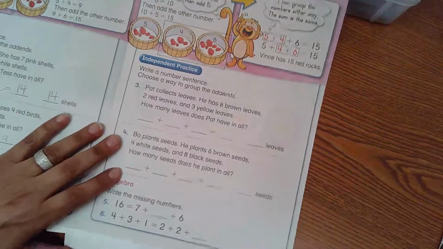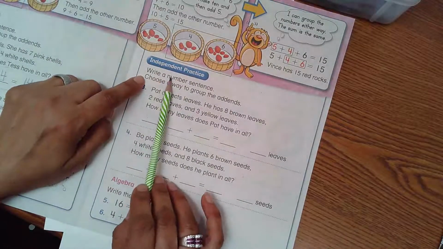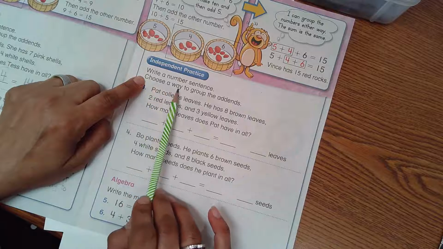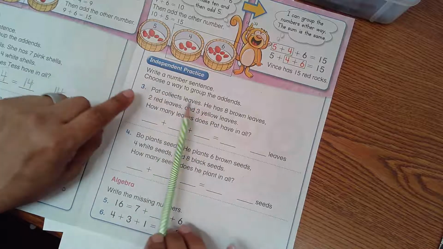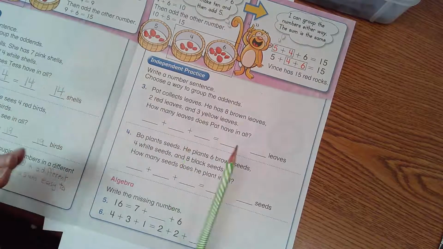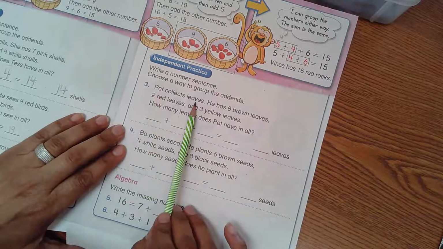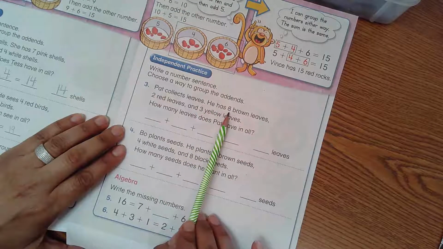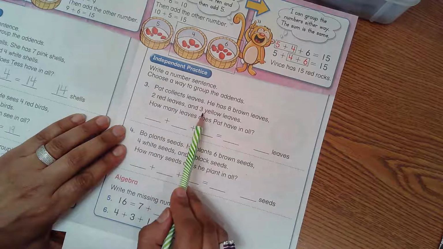All right, page 197, number 3. Write a number sentence. Choose a way to group the addends. So now we have to read, put our numbers, and then choose your way how you want to add, which 2 numbers you want to add first. Pat collects leaves. He has 8 brown leaves, 2 red leaves, and 3 yellow leaves.